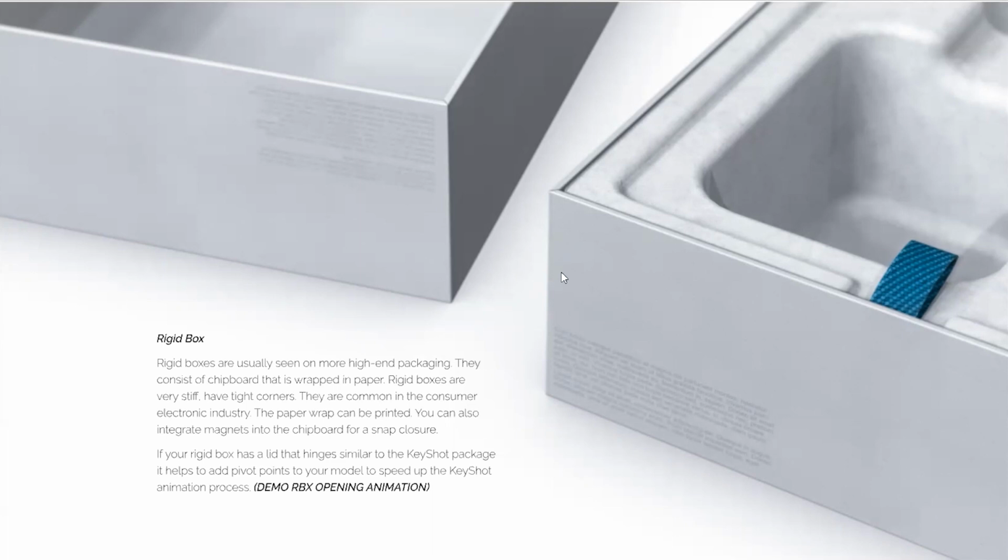And then one trick I found for KeyShot is when you're building these rigid boxes, if you have a box style or a book style rigid box, like I did for the KeyShot package, it's helpful to add your pivot points in SolidWorks or in whatever CAD program, and then bring it into KeyShot, so that you can pivot the lid open. Even if you're not going to do an animation, it's nice to have that lid animation built, so when you're doing your renders, you can just open and close that box without having to grab a panel and move it. I'll just show you what I mean by that.